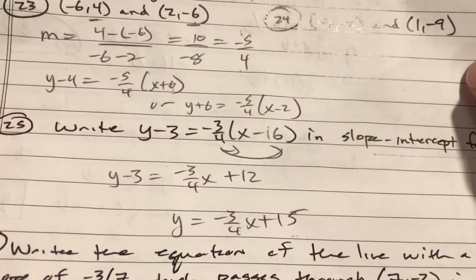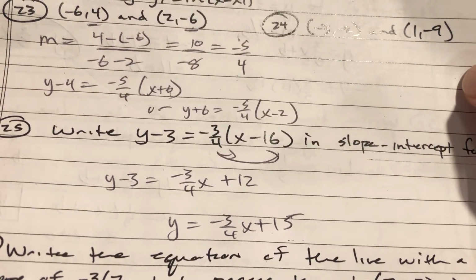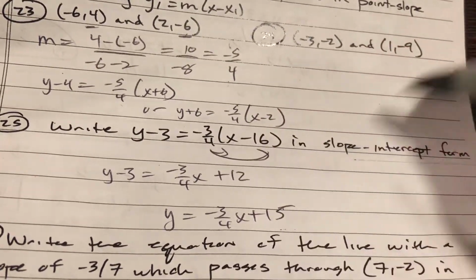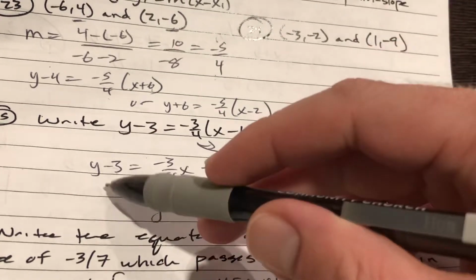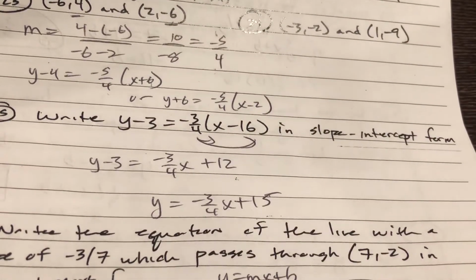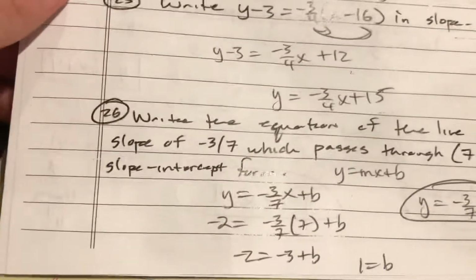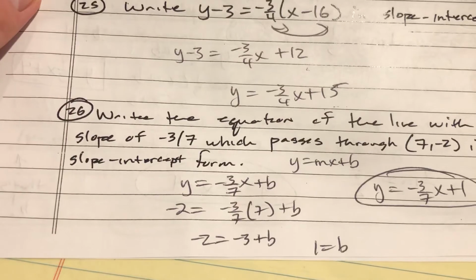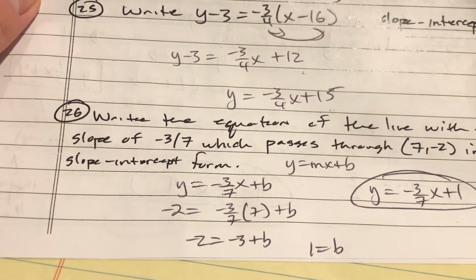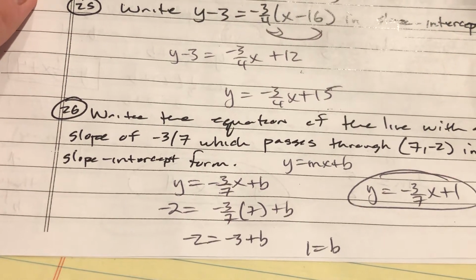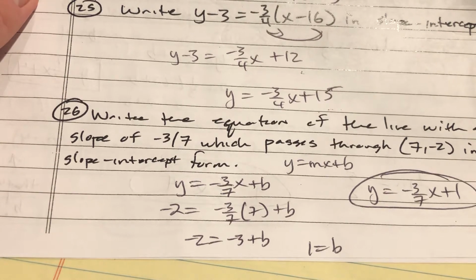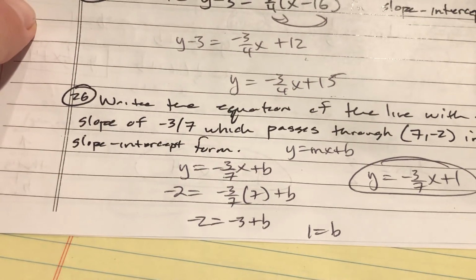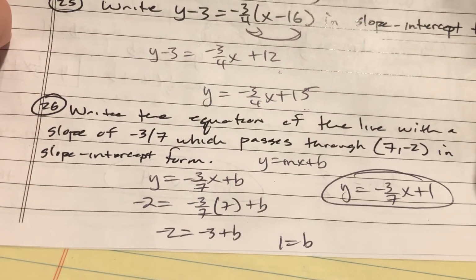25, right. y minus 3 is equal to negative 3/4 times x minus 16. Let's distribute. Oh, right, in slope-intercept form. So then add 3 to both sides. There you go. Write the equation of a line with the slope of that which passes through that in slope-intercept form. y equals negative 3/7 x plus b. Plug 7 in for x, negative 2 in for y. Get a b value of 1.